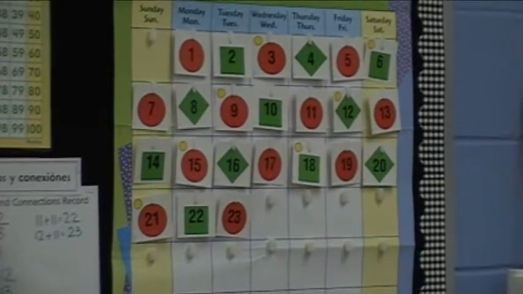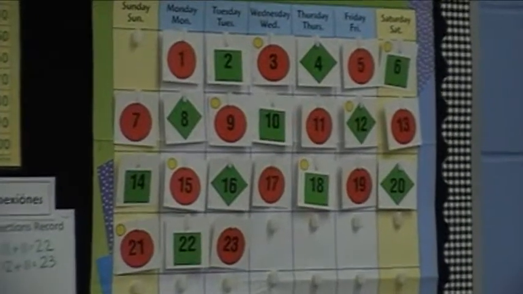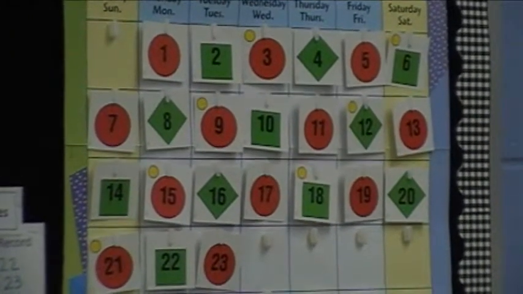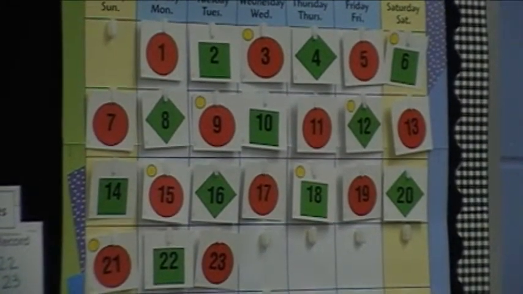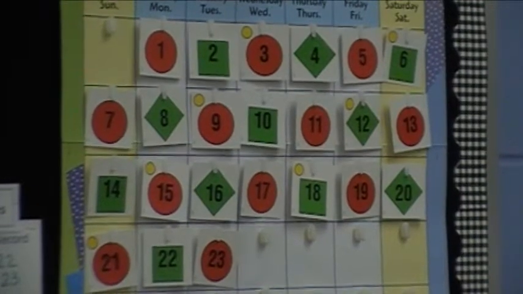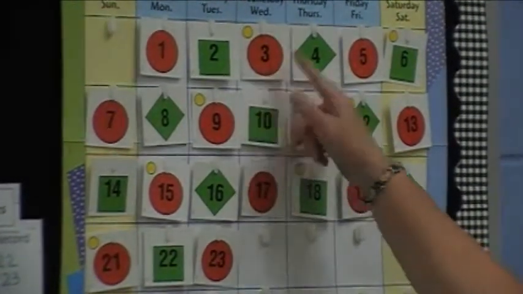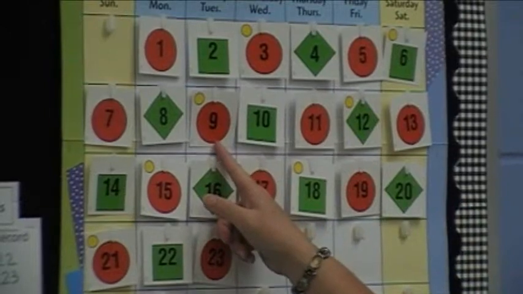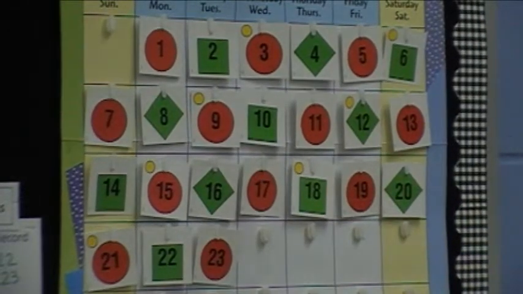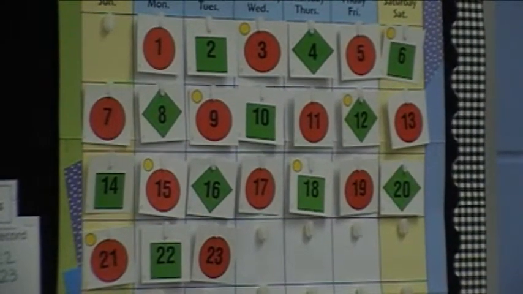Do you remember what the dots mean? The multiples. Very good. What multiples have dots? 3, 6. Multiples of 3. Very, very good. I like how you recall that information.